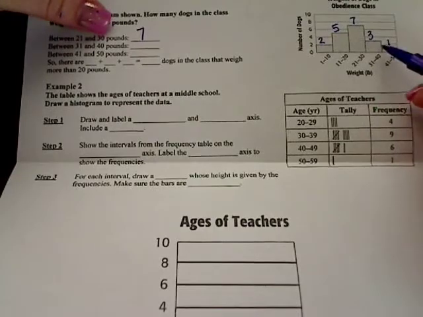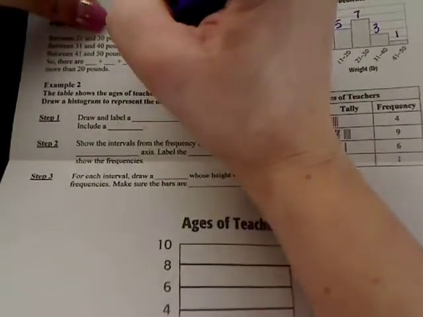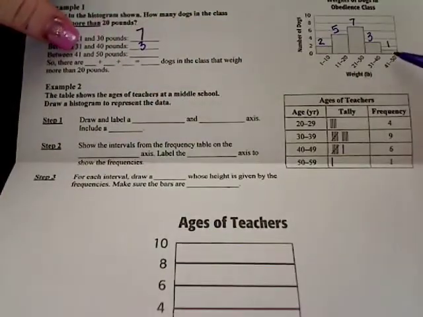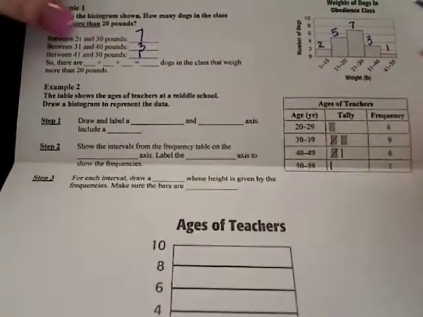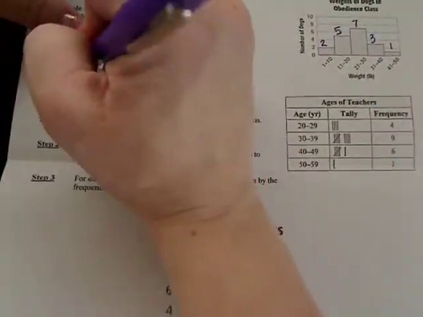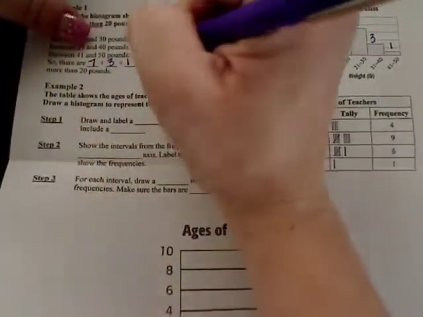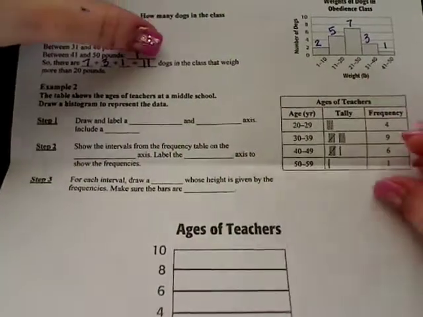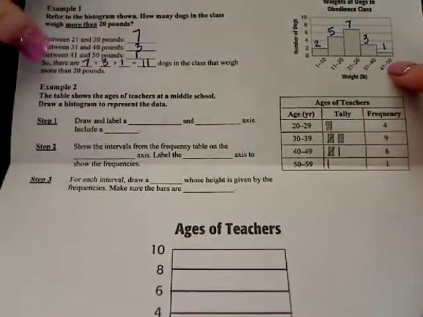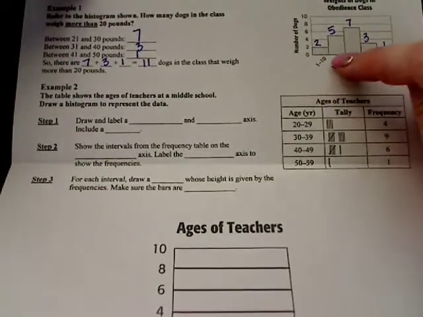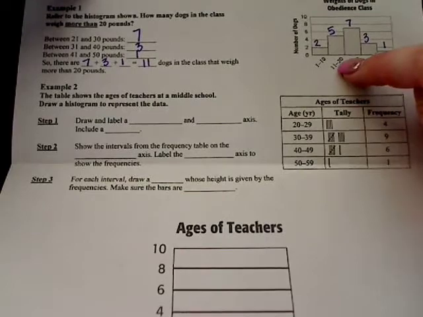The next interval up, 31 to 40, has 3. And between 41 and 50 pounds, there's 1. If I add those together, 7 plus 3 plus 1, you get 11. So there are 11 dogs in this class that weigh more than 20 pounds. That does not include the 11 to 20 interval, because I want more than that. So it has to start at 21 and go up.